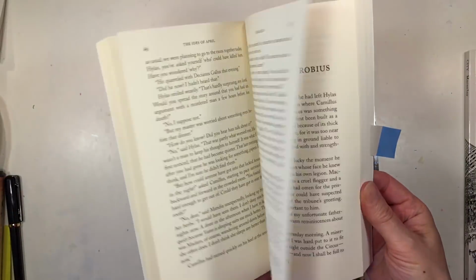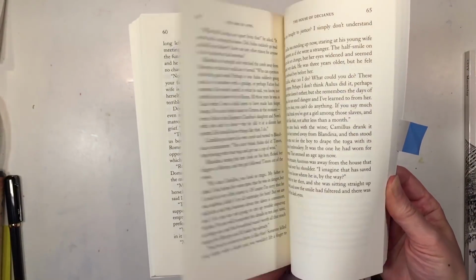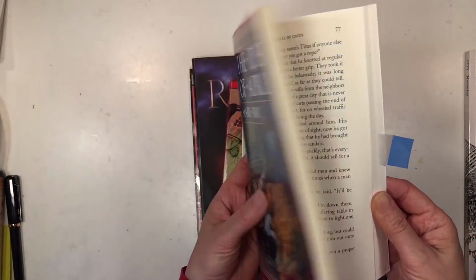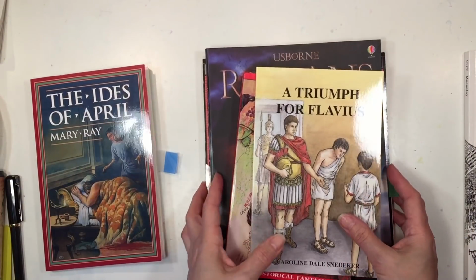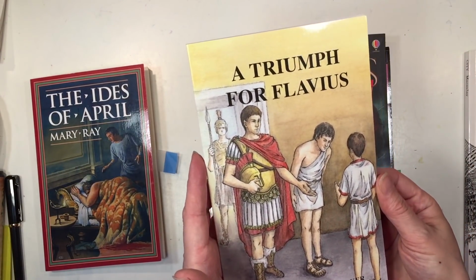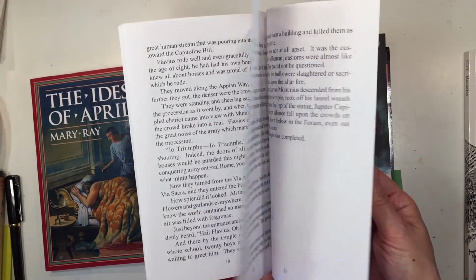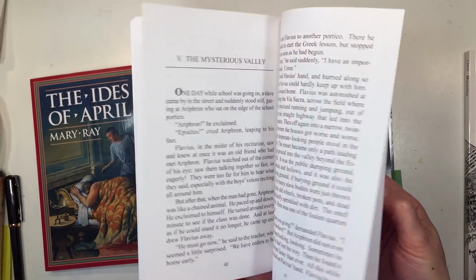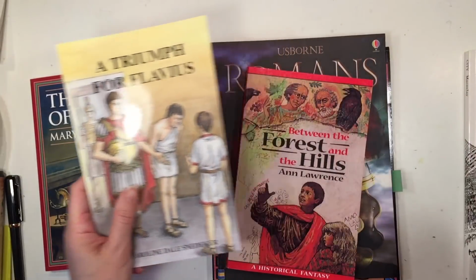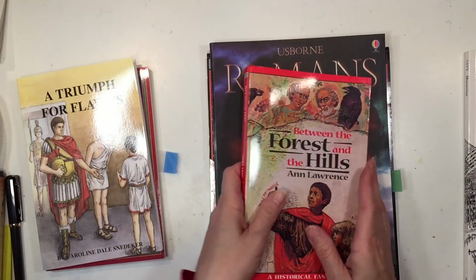This is called The Ides of April, and this is a pretty fast, simple read. The last time we did this unit, I read this book aloud to my kids. This is a new book for this unit. It's called The Triumph for Flavius, and this is a super fast read. I mean, you know, you could read this aloud in no time. This is assigned reading for my son.